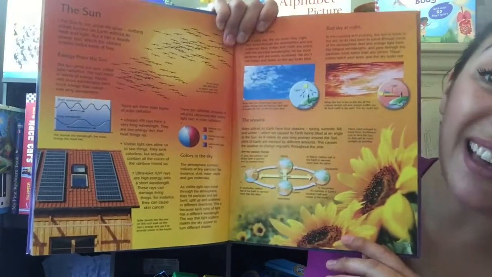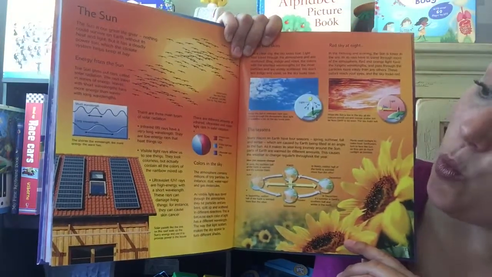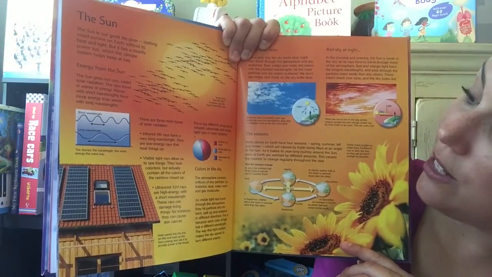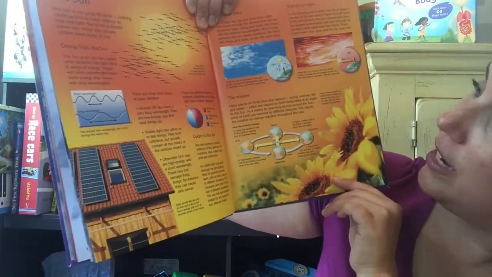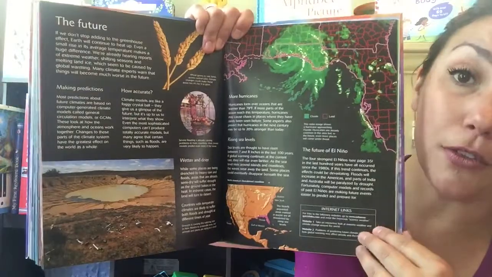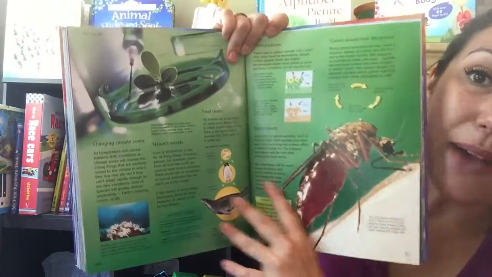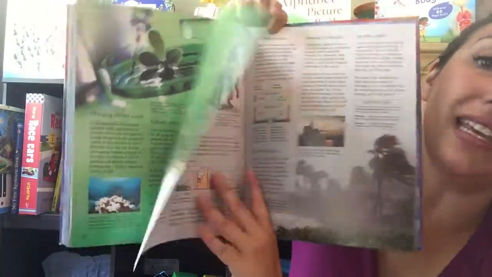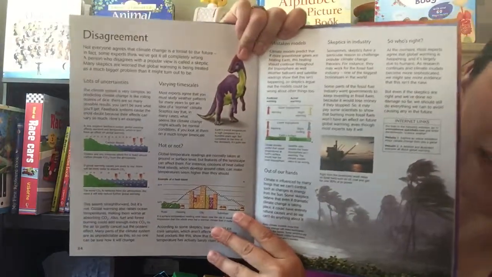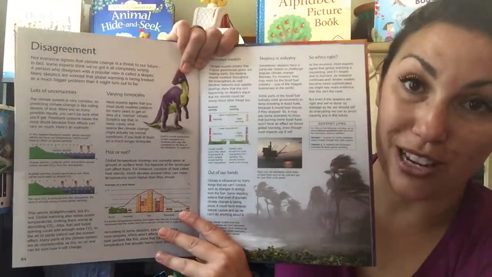The page on the sun even gets into the science of wavelengths, short and long wavelength, ultraviolet radiation. It talks about the future of weather. And what I like about this book is that it even talks about the disagreement in weather changes.